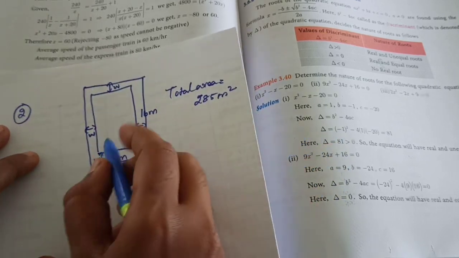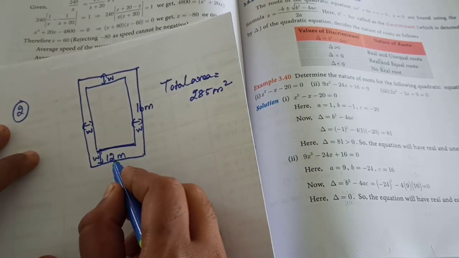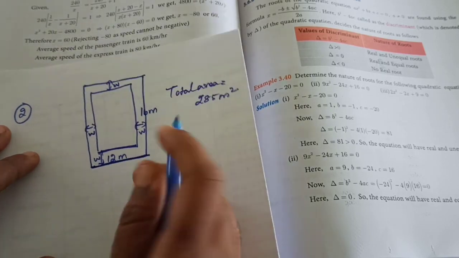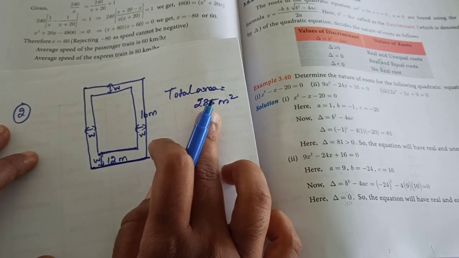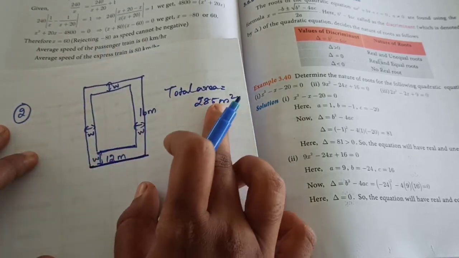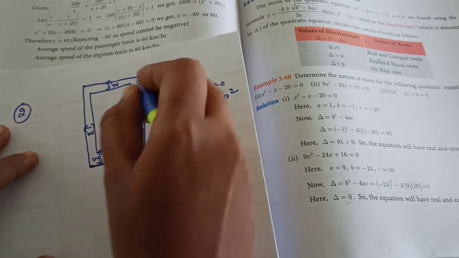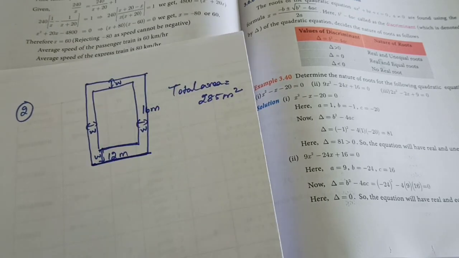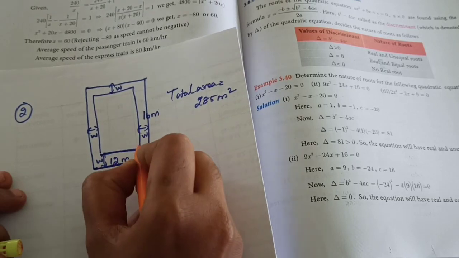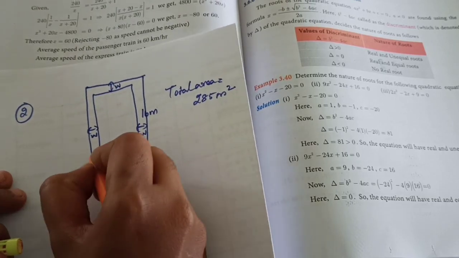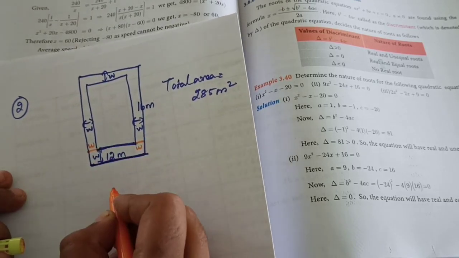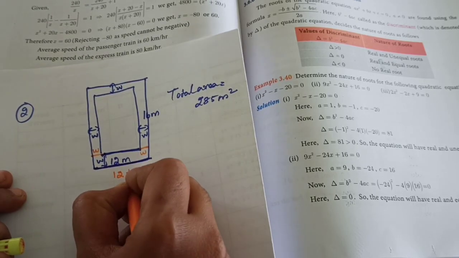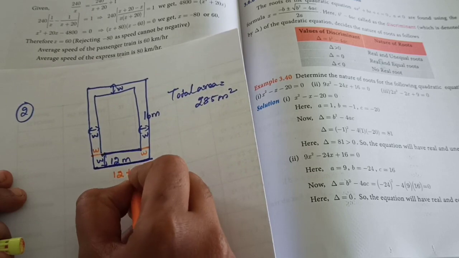Okay, so from this diagram the inner length is 12 meters. What about the outer length, the new length? Because the total area is only 285. For the big rectangle, the area is 285. So, the new length and breadth we need to calculate. So, here 12 meters. Listen carefully. This side W and this side W, the width. So, while adding this, 12 meters plus W plus W, 2W.